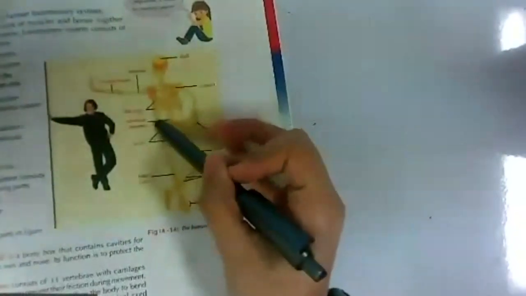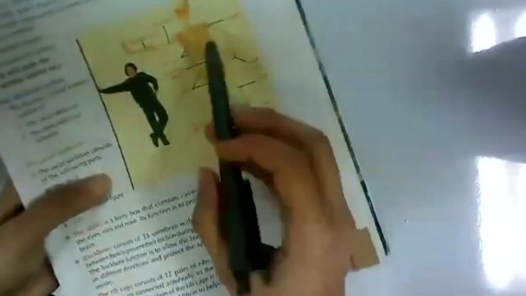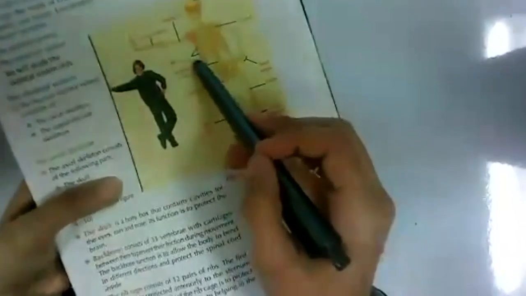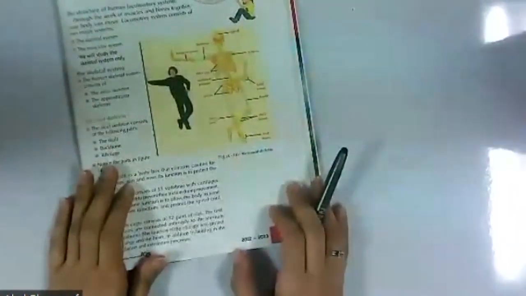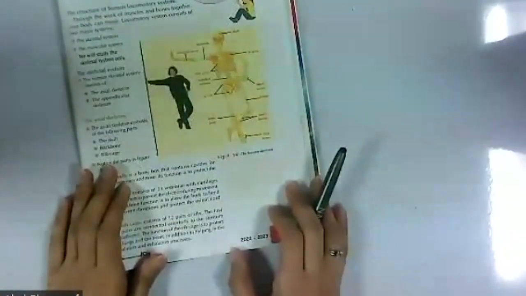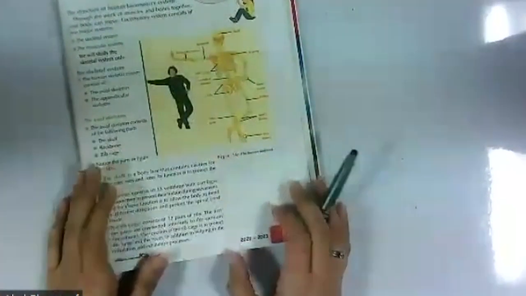Rib cage, okay? The rib cage protects your heart and lungs. Your heart and lungs are in this area, right? So the rib cage protects your heart and lungs. What is its name? Rib cage. Okay?